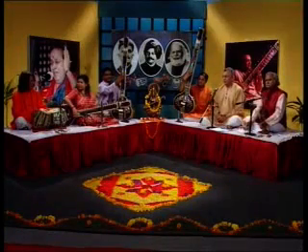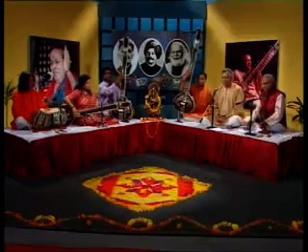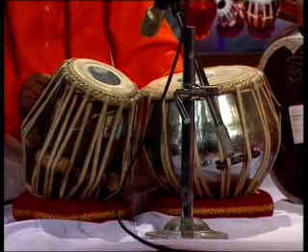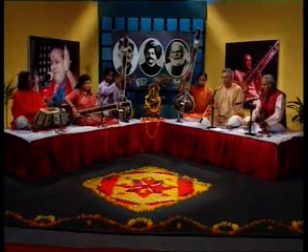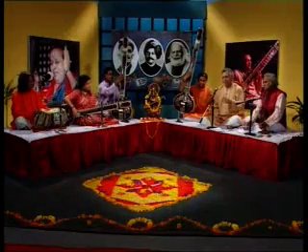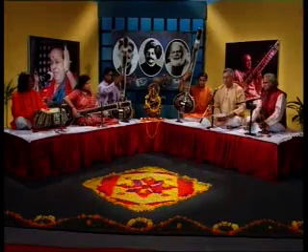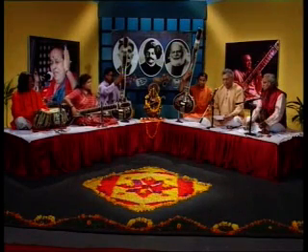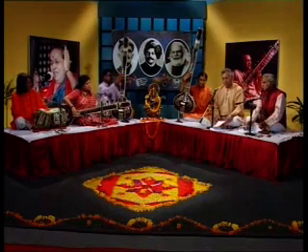And tabla is used for rhythm purposes, specifically for taal. The taal is played on tabla, and there is a special language of tabla. The alphabets of this language are dha, dhin, ta, tin. These are the basic alphabets of tabla, and then there are further alphabets: na, ti, te, dhi, ka, ghe or ge. So these are the other alphabets of tabla.